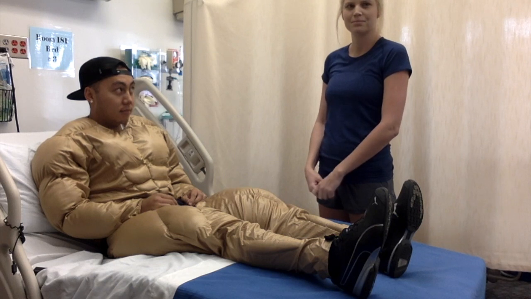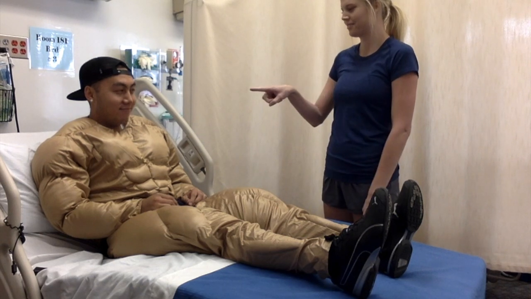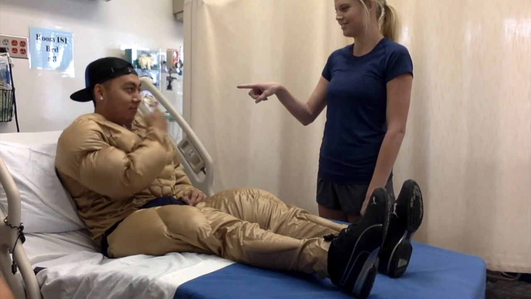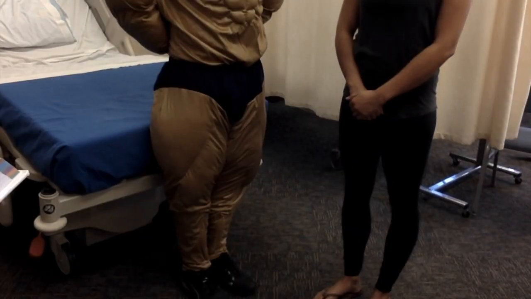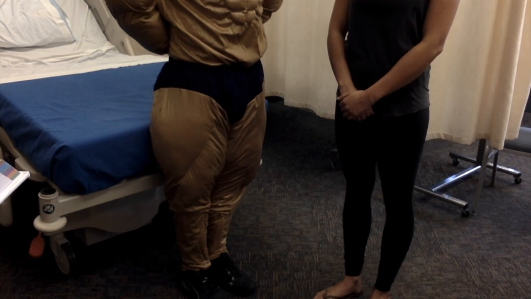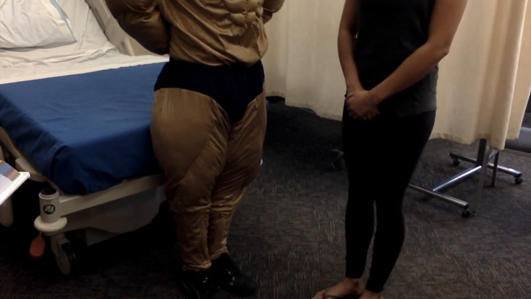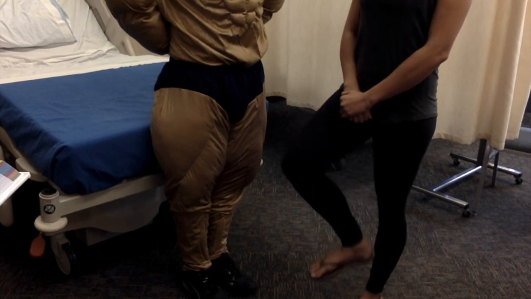Point-to-point testing is accomplished by having the patient touch the examiner's extended finger and then his or her own nose. This is repeated several times. Coordination in the lower extremities is tested by having the patient run the heel down the anterior surface of the tibia of the other leg. Each leg is tested in turn.